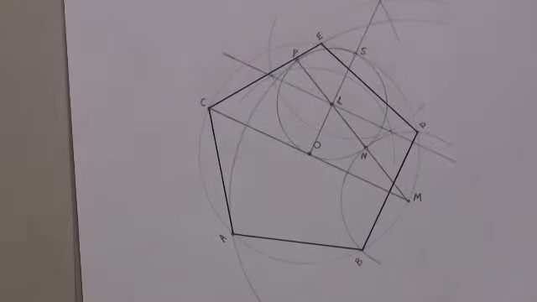So on the back, you're going to try one of your own now. Checkpoint 1, construct a regular pentagon inscribed in a circle. And then you can do that in the space provided below. And then you can say you are the master at constructions. Alright, so good luck.